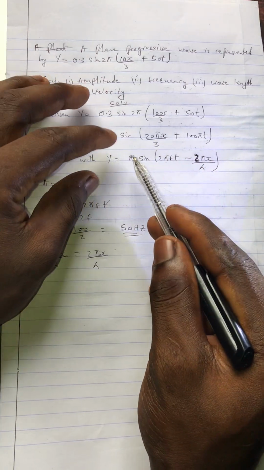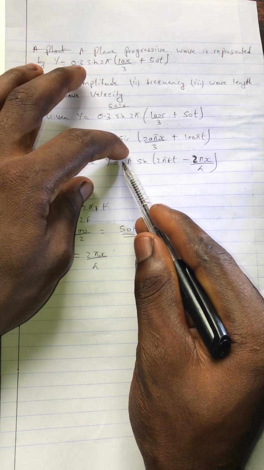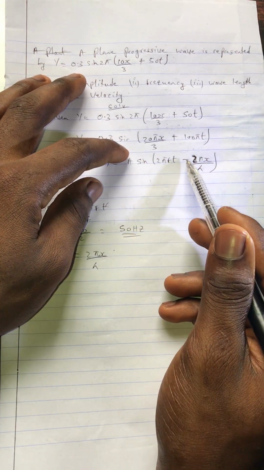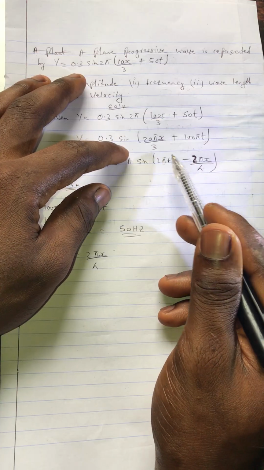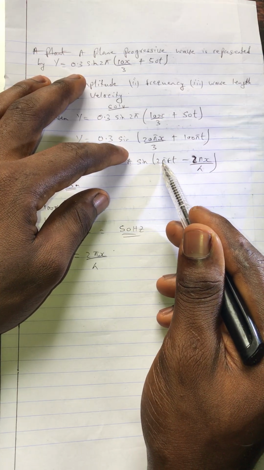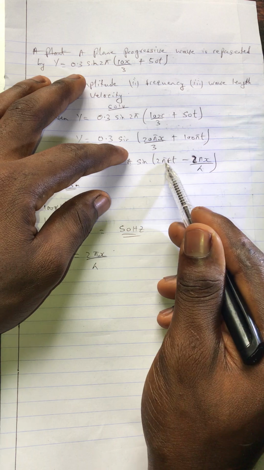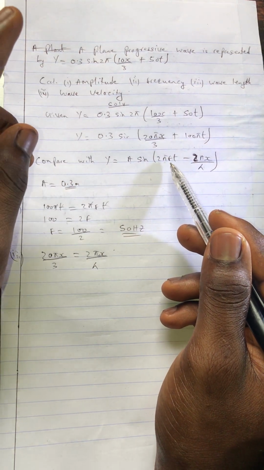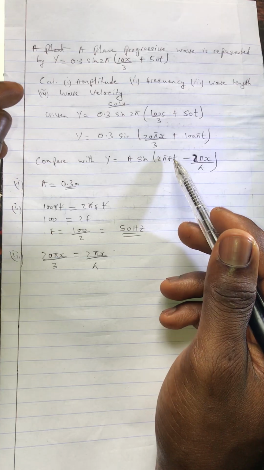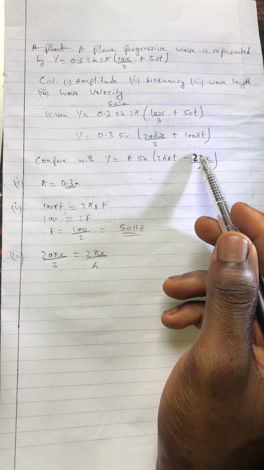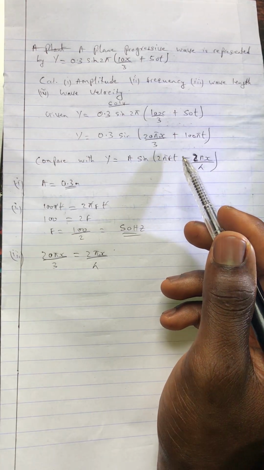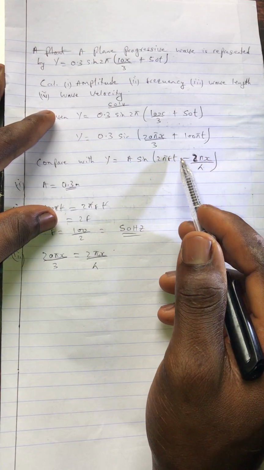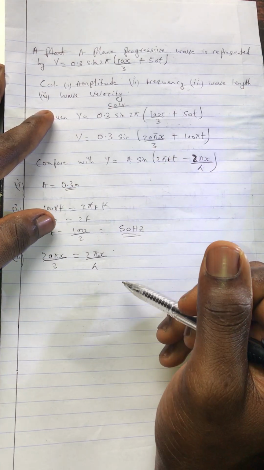If I put a minus here and multiply everything, this one is going to turn to plus and come this side, and this one will become minus. And what does this show? It shows that the wave is traveling in a negative direction. So I always told you, do not carry the signs. Just simply compare and move on. You are only simply comparing it.